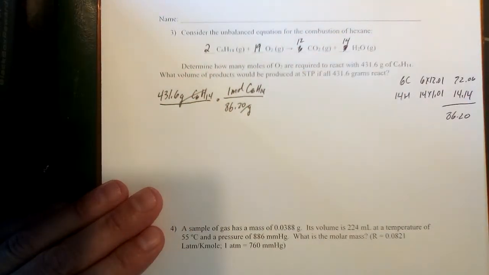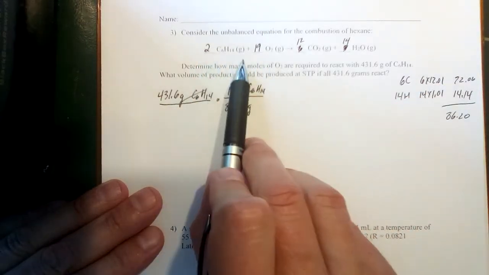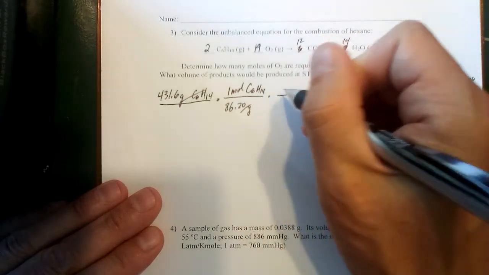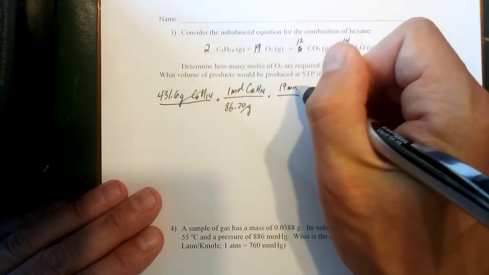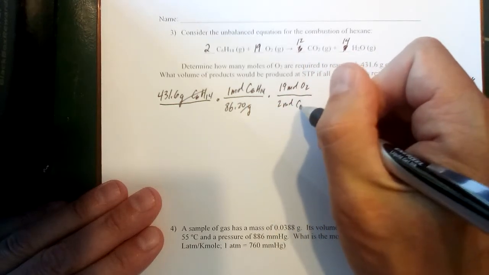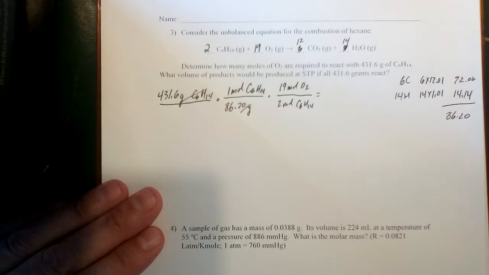That would get us to moles of C6H14. That would allow us to use our equation, right? Determine how many moles of O2 are required is the first question there. So we need 19 moles of O2 for every 2 moles of C6H14 that react. That tells us how many moles of O2 we need.